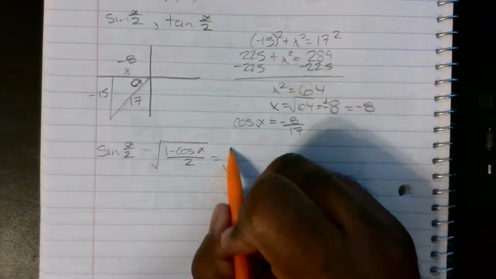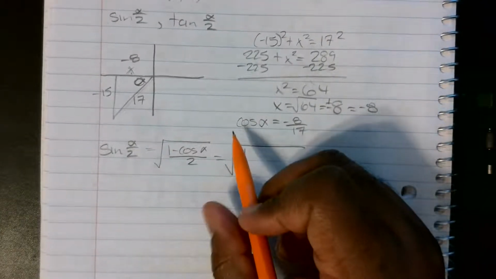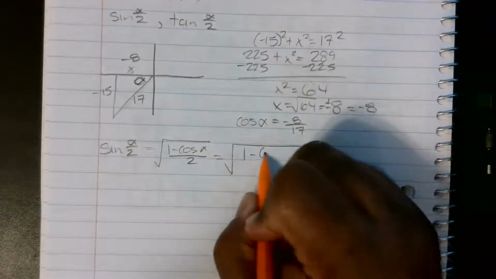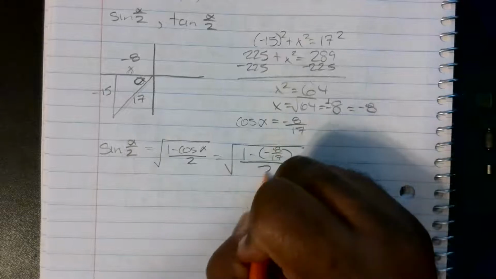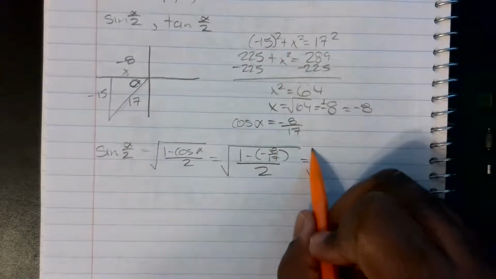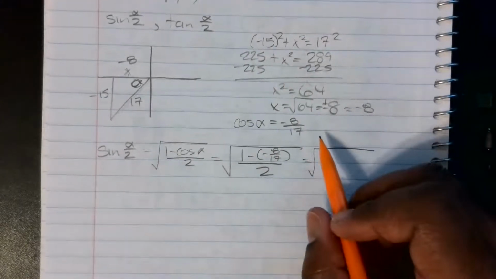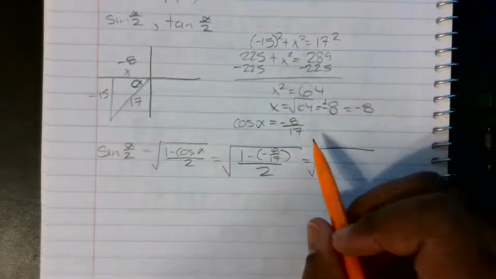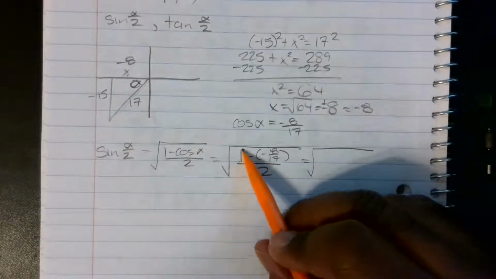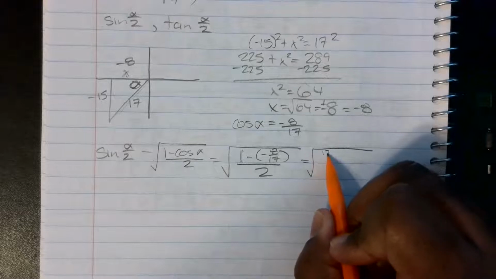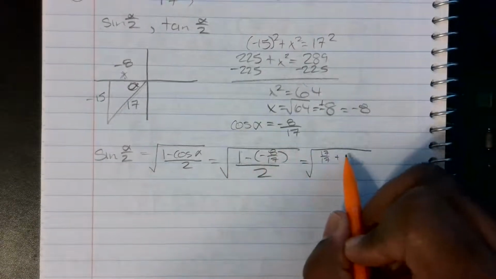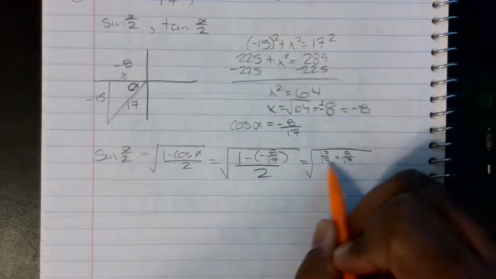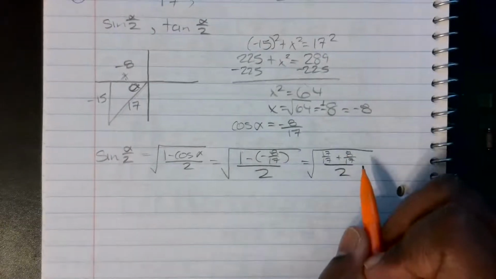That's equal to the square root of 1 minus negative 8 over 17, all over 2. Just doing a little algebra here. 1 becomes 17 over 17, because 17 over 17 minus a negative becomes plus 8 over 17, over 2.